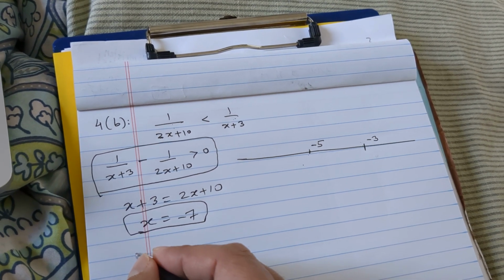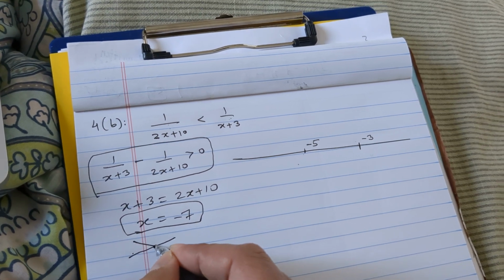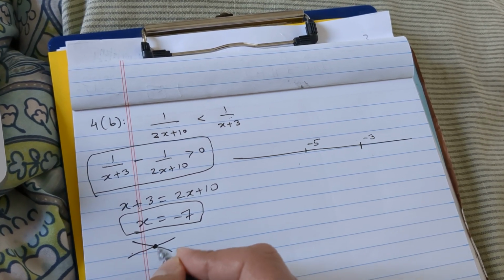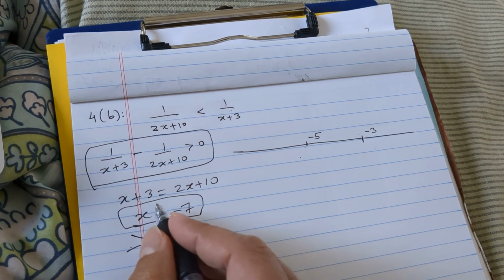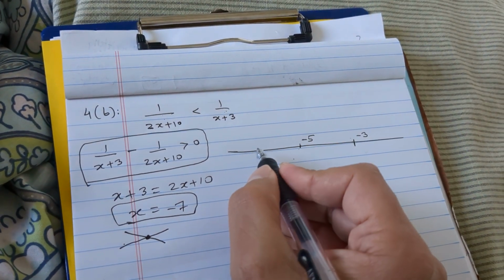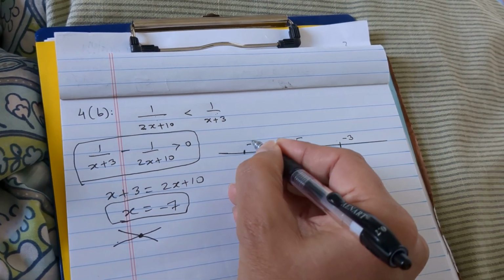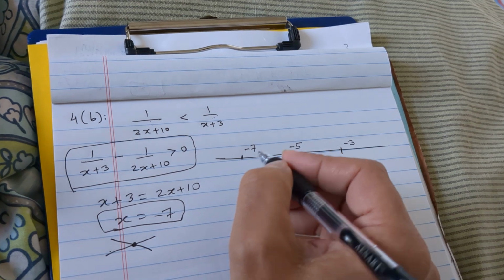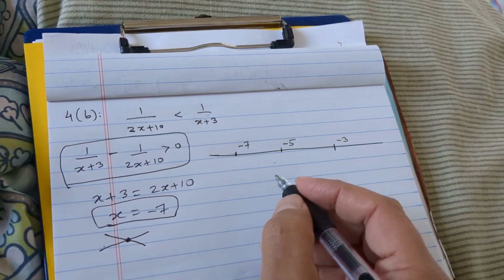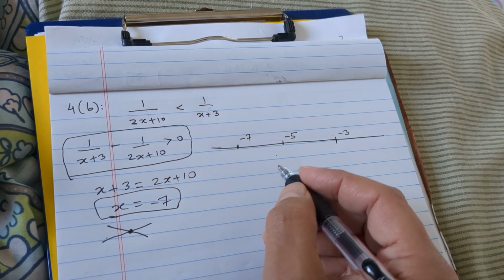So one curve will come like this, the other curve will come like this, and there will be an intersection at x equal to minus 7. This is what it means to solve this equation. So minus 7 becomes a point of interest. It's good to quickly try to draw these curves, because it gives us intuition.